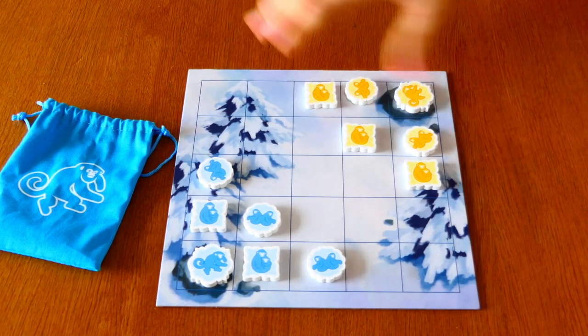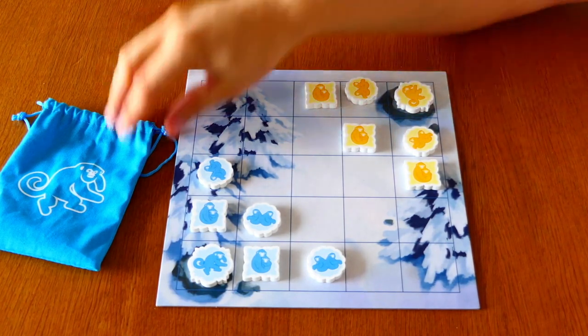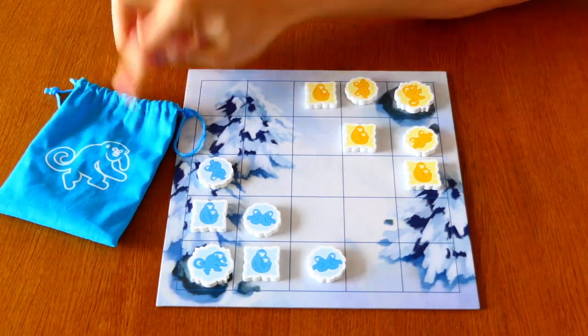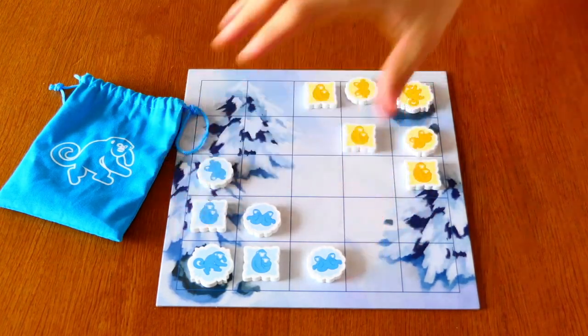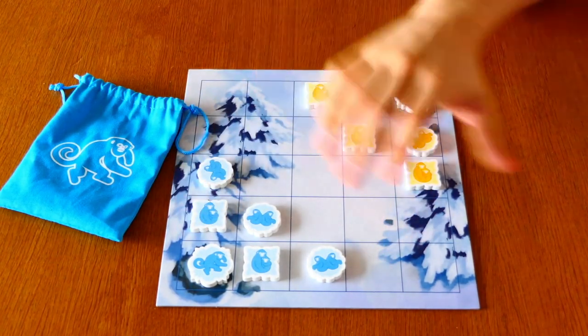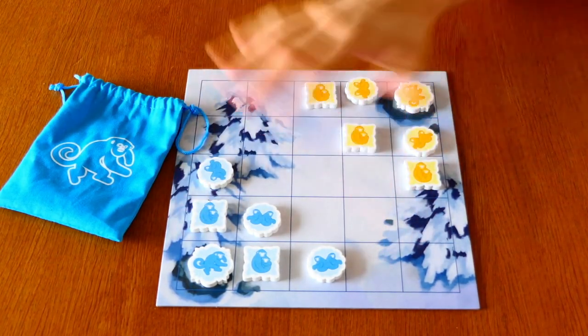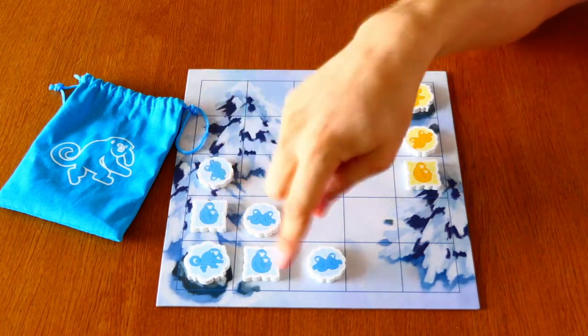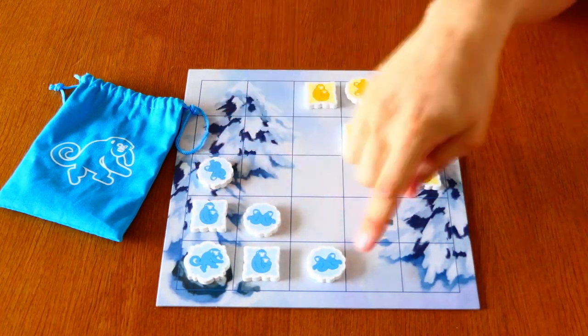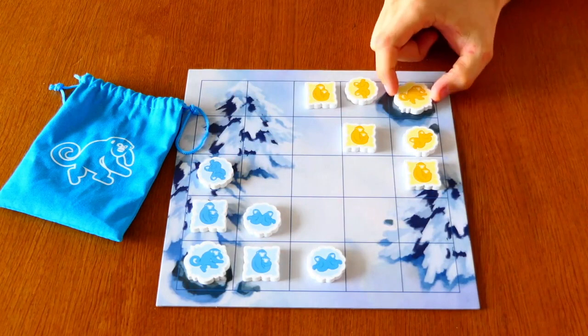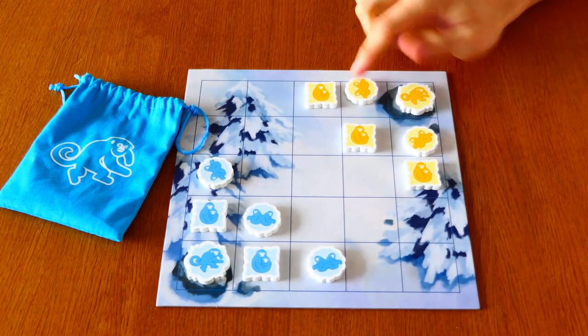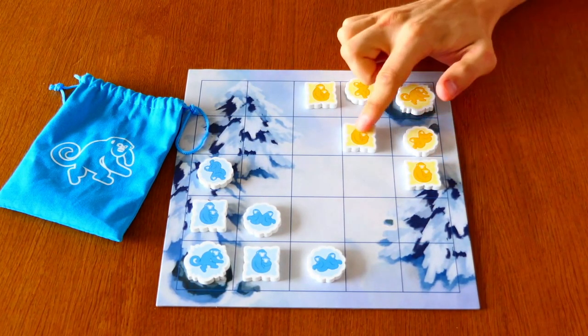So when you set up the game, you do it exactly like this. You take all the monkey pieces from the light blue bag and place them in the corner like this. And there is a slight asymmetry between the two groups. So the blue alpha male has 2 females with kids and 3 bachelor groups, while the yellow alpha male has 2 bachelor groups and 3 females with kids.